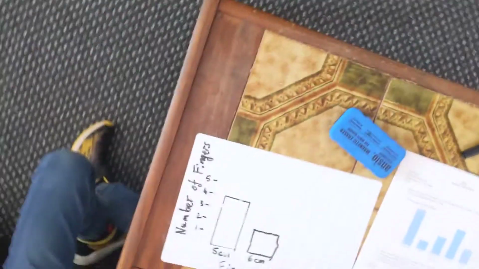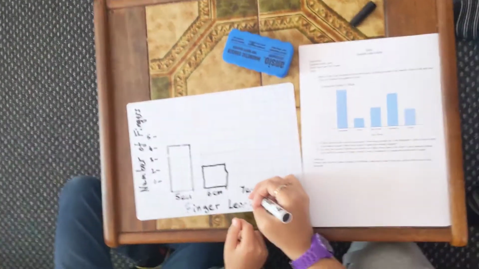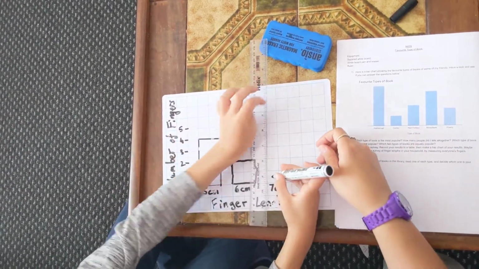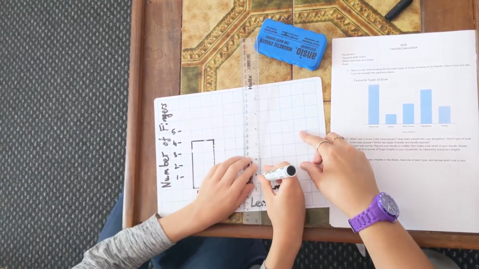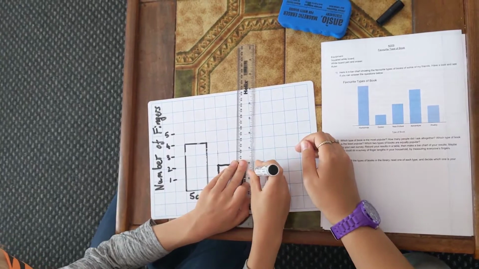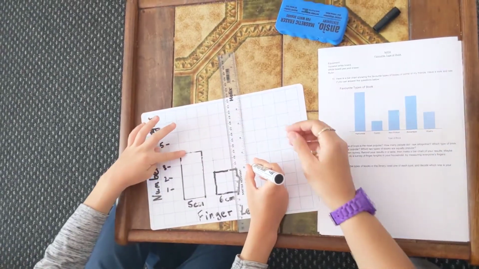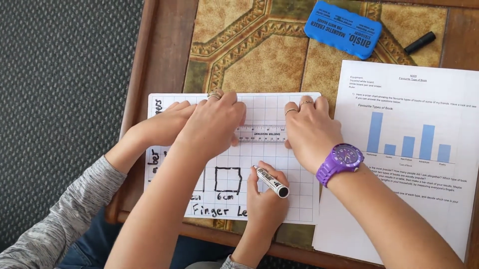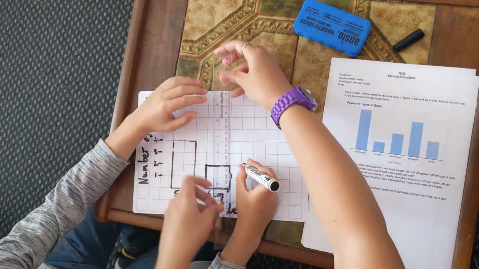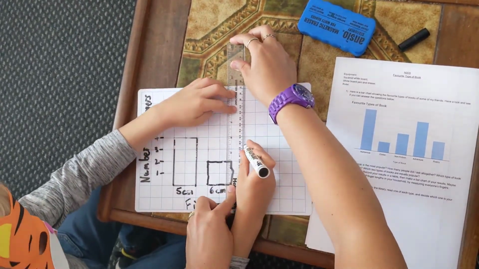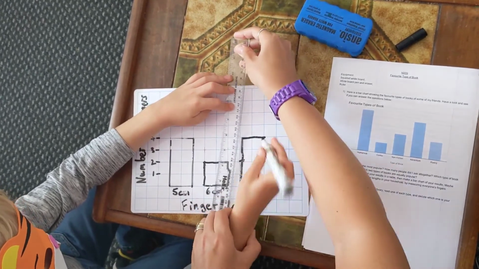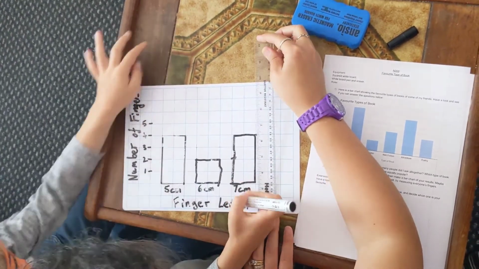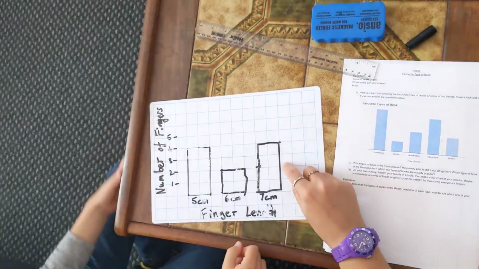Okay, let's do the next one and let's try really hard with using the ruler this time, okay? So we had 4 fingers that were 7 centimetres long, didn't we? Try to hold your ruler straight. You need to hold your ruler straight on the line you're doing it. That's it. And then use the ruler. Your pen should touch against the side of the ruler to give you a nice straight line. That's good. I think this is the straightest line. What do you think?